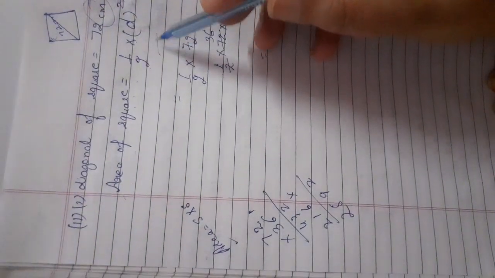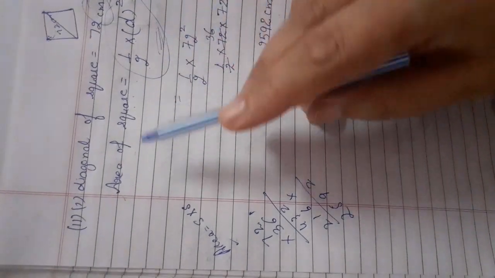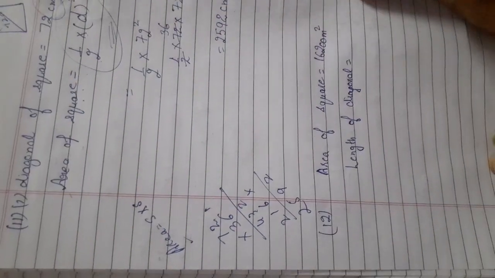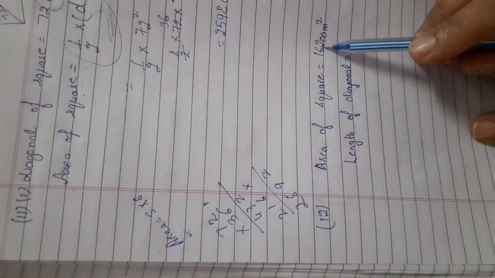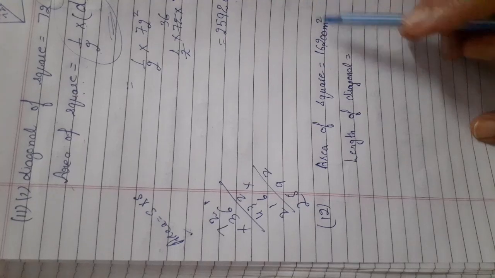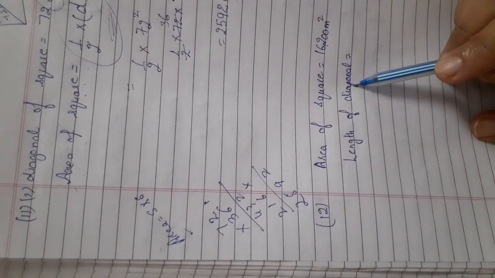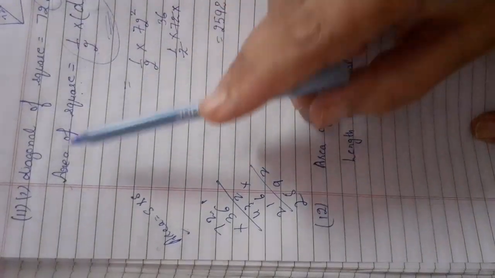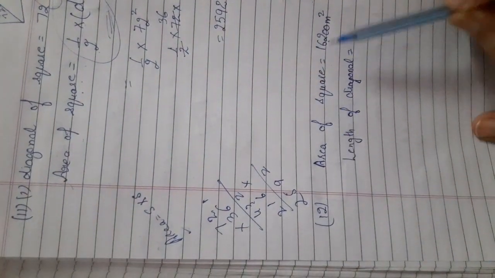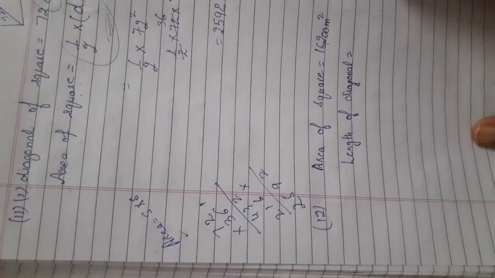So this is the formula which you have to apply to find out the area of the square when the diagonal is given. I come to the next question, 12th question. In this they have given the area of the square as 16200 meters square and I have to find the length of the diagonal. So it is a reverse of this. In this the diagonal was given and I was to find the area. Here area is given and I have to find the diagonal.